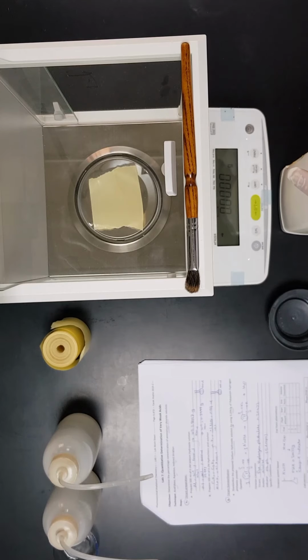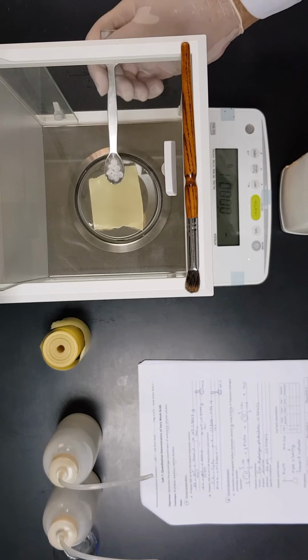So now we will start adding sodium hydroxide. We make sure that we cover the bottle so it will not absorb any further moisture.